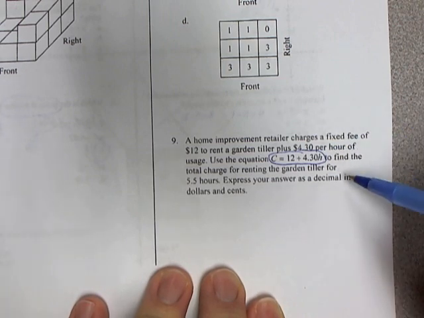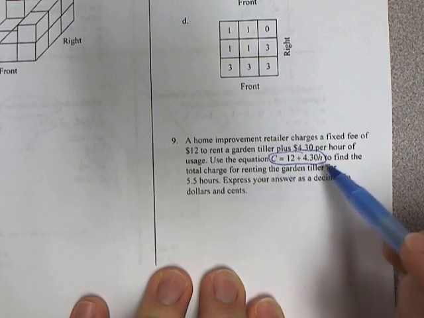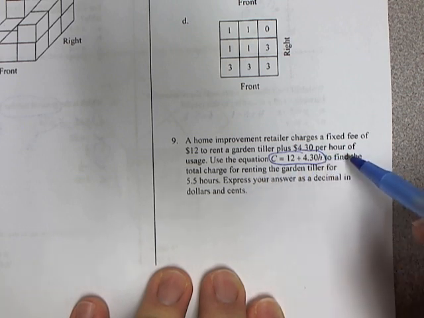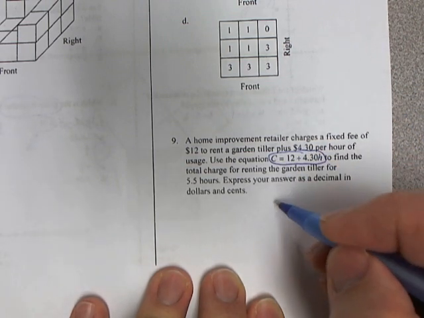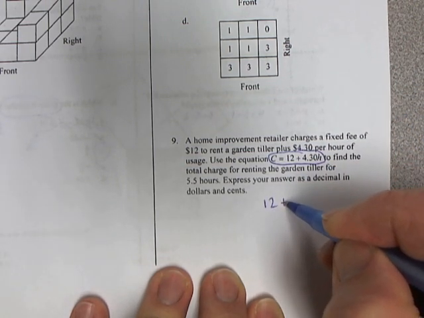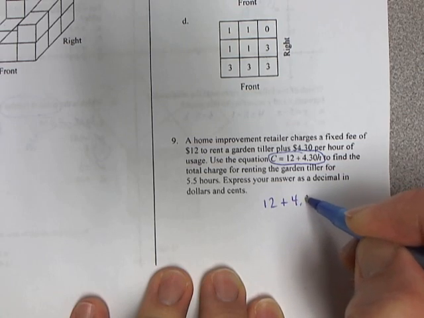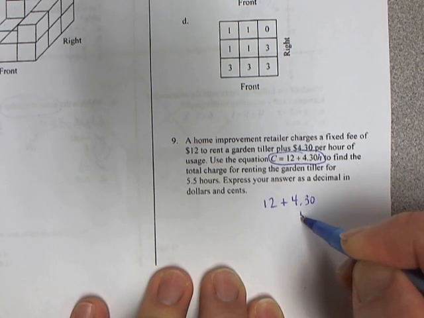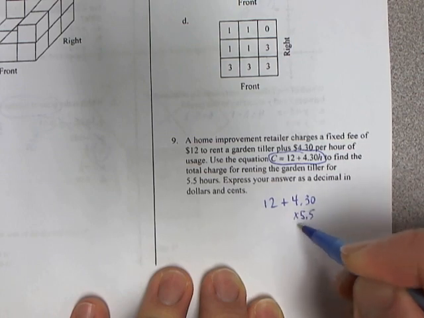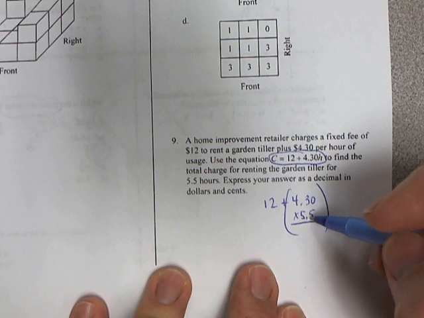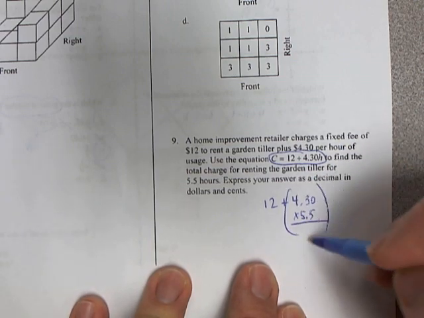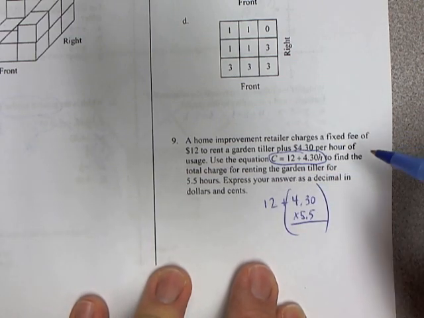So it tells us, let's see, does it tell us what H stands for? Well, it doesn't, but we can assume H stands for hours and C stands for cost. So let's plug in 5.5 hours. So $4.30 per hour times 5.5 hours. So go ahead and work that out, add 12 to it, and that's going to be your answer. Show your work.